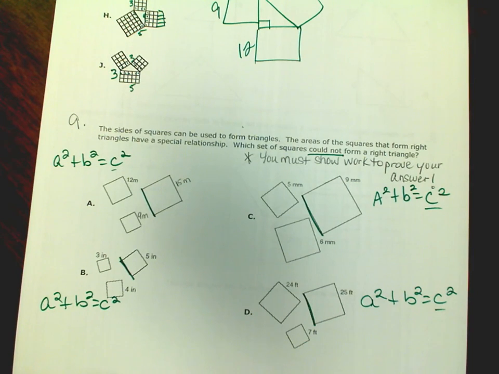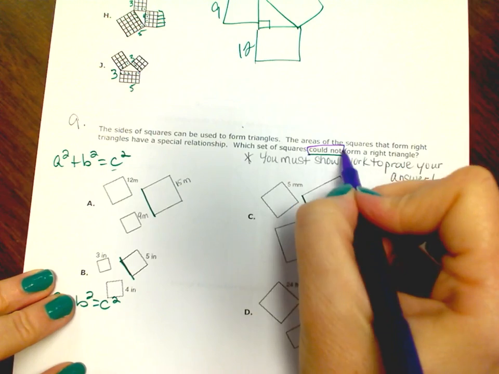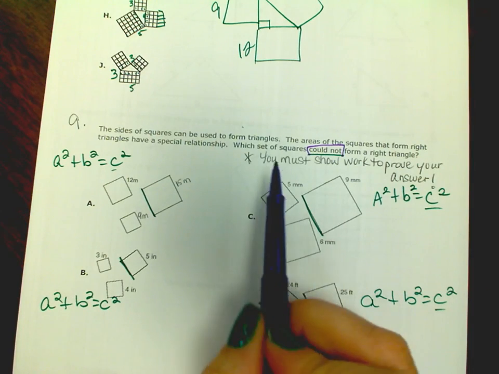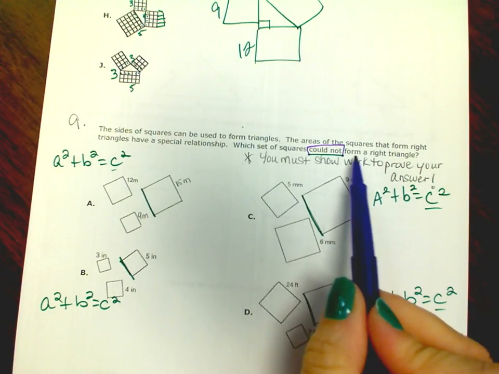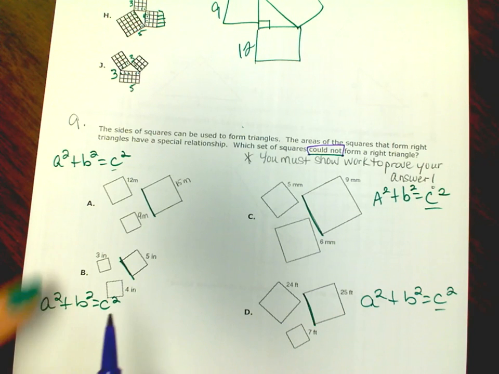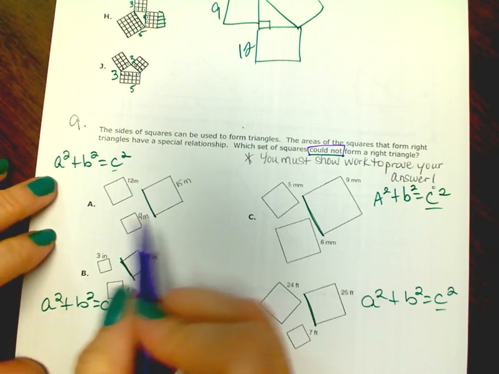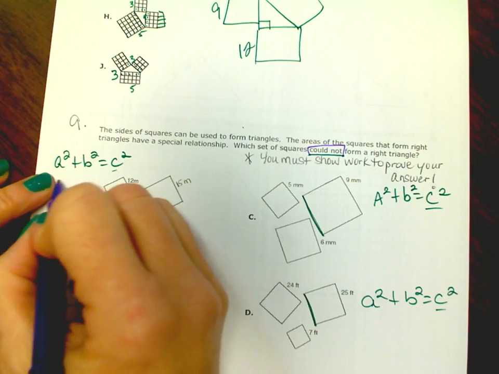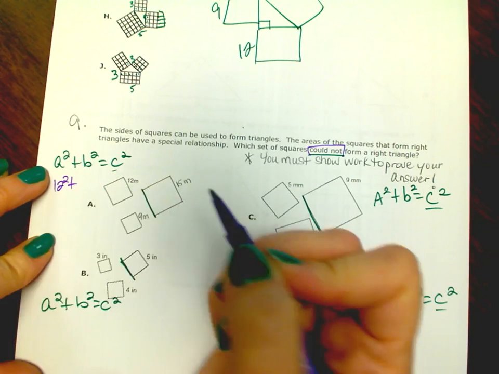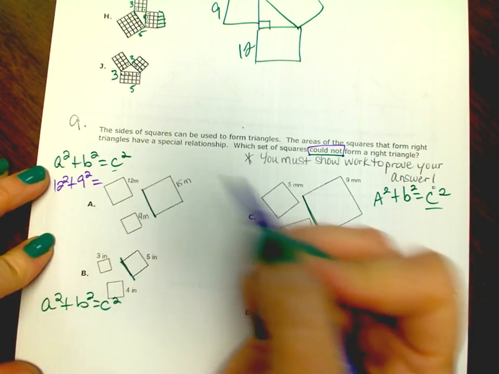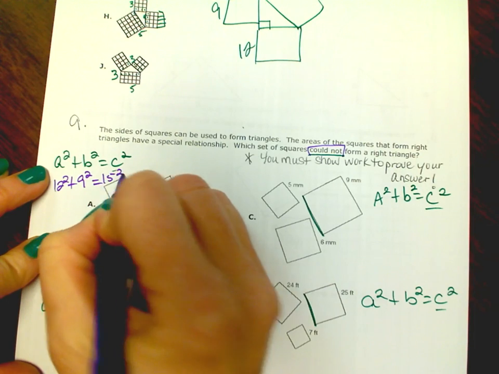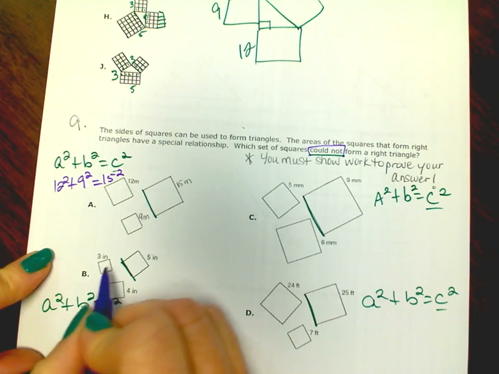So you need to prove which one of these could not form. So 3 of them will, 1 of them will not. Which set of squares could not form a right triangle? So 3 of them should be correct and 1 could not. Okay, so let's just say 12 squared plus 9 squared equals 15 squared. Prove that right or wrong.